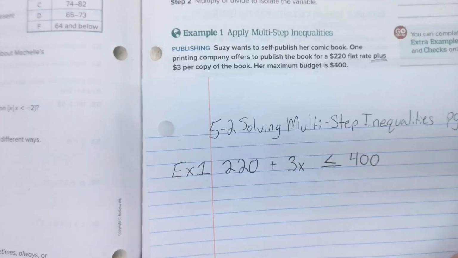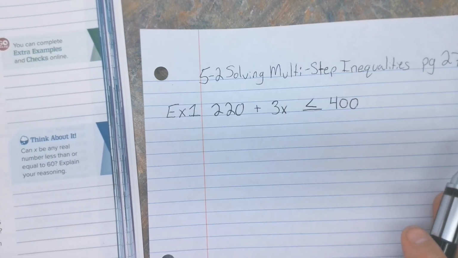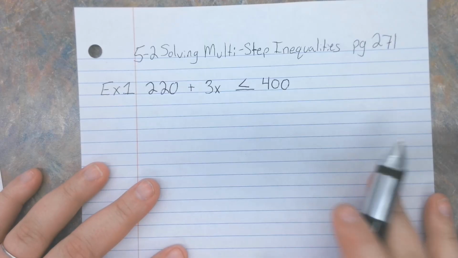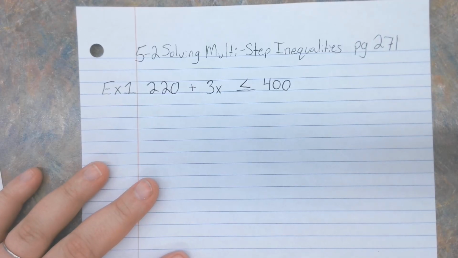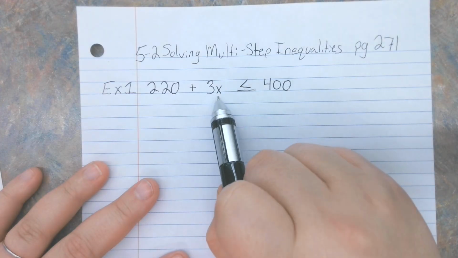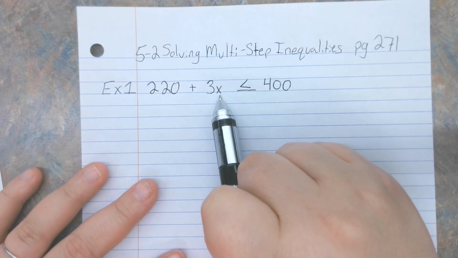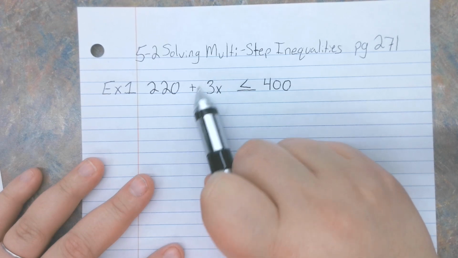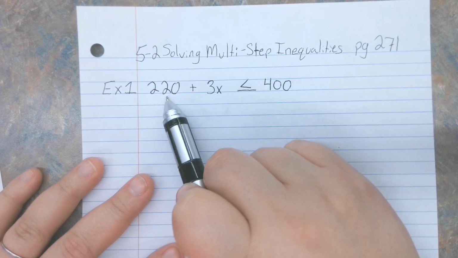So that was step A. Part A was to write the inequality. Part B is going to be to solve the inequality. So I'm trying to get x by itself because I need to know what x is going to equal. Before I can get to my x, I can't touch this term yet. I need to get rid of this term.